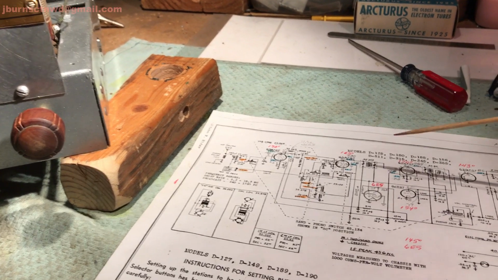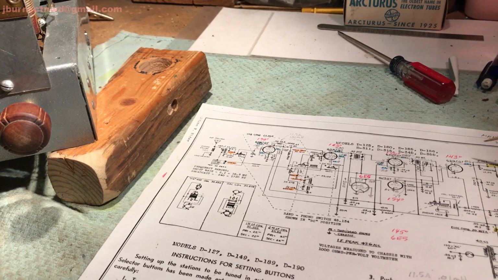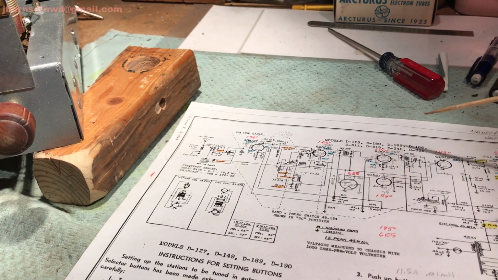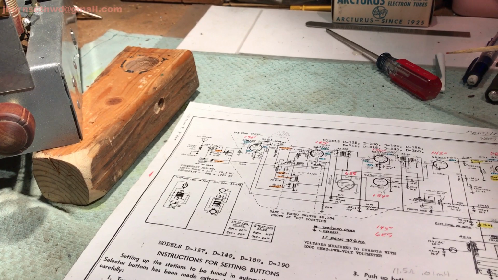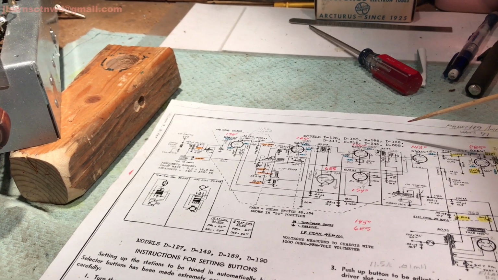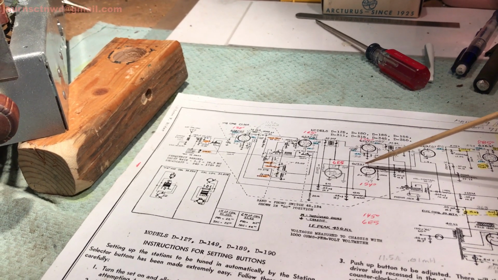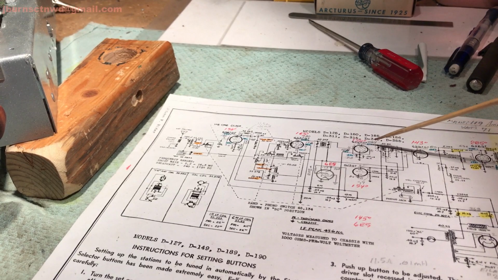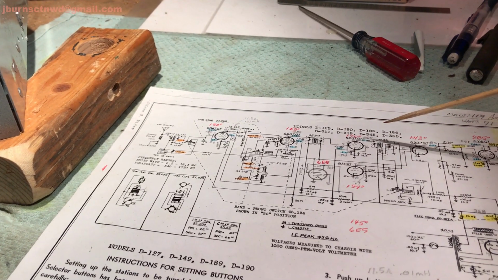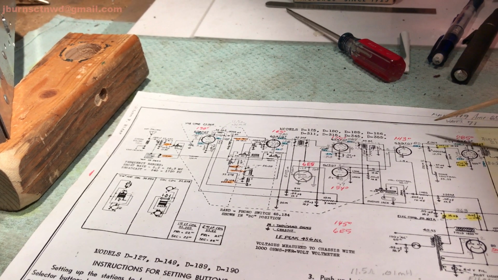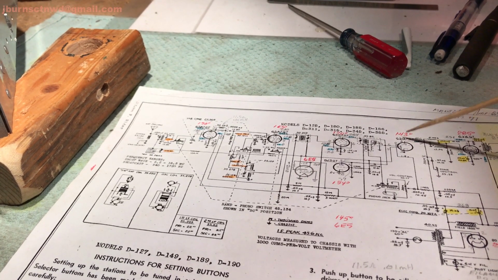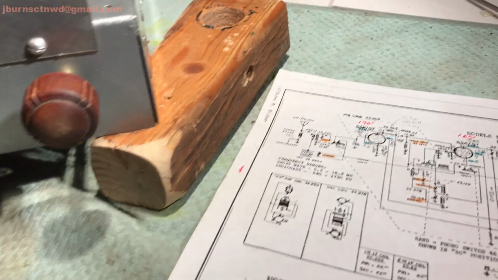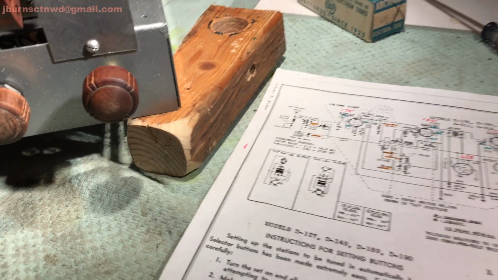So, I checked all the voltages on these tubes. One, two was wasted. Which one was it? The SQ7? No, it was a J5.